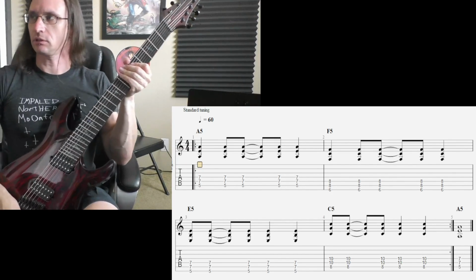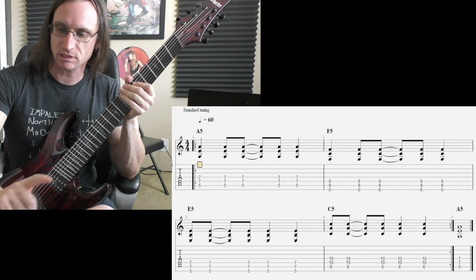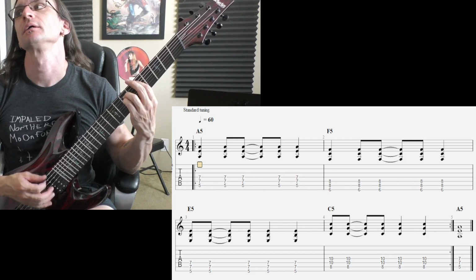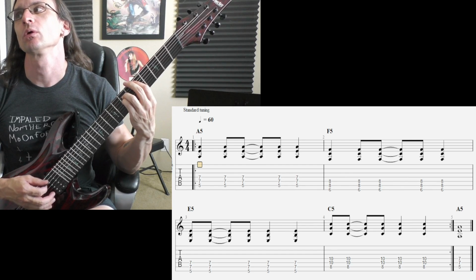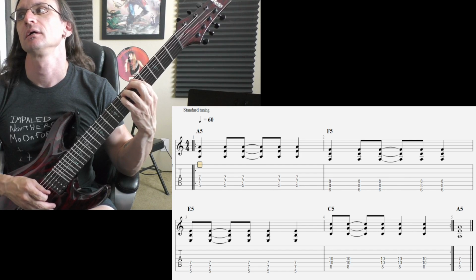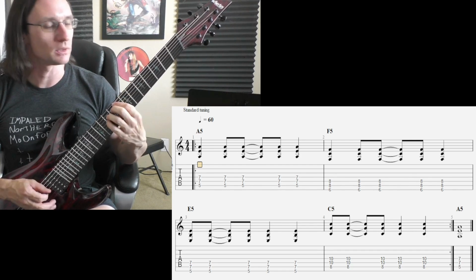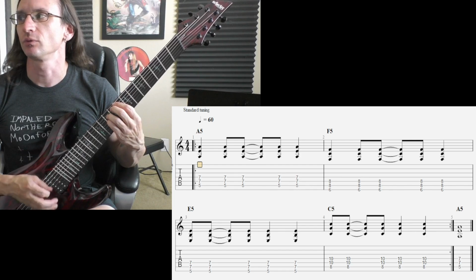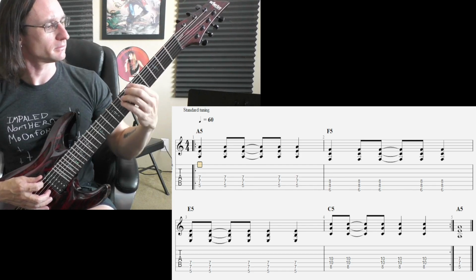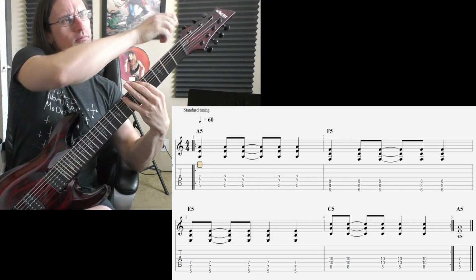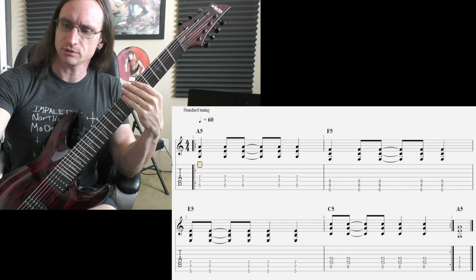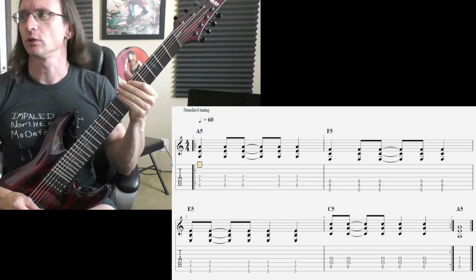All right, number one, two different rhythms happening. 60 beats per minute. 1, 2, 3, 4. 1, 2, 4. B string is a funny one to keep tuned. 120. 1, 2, 3, 4.